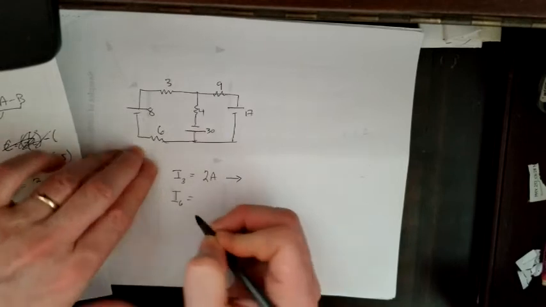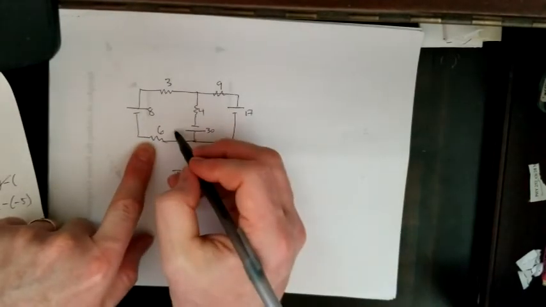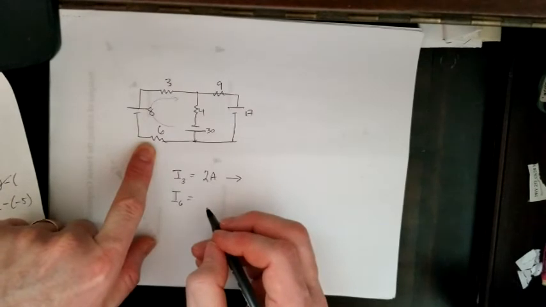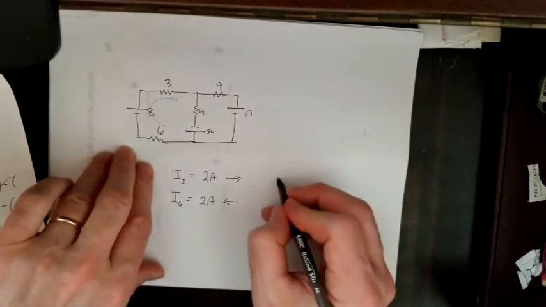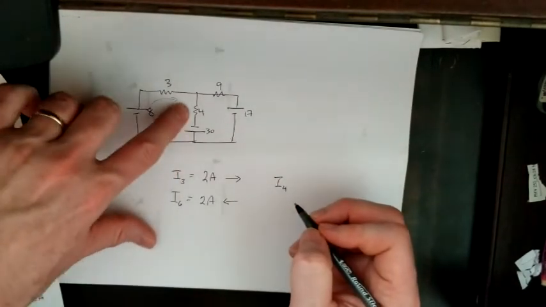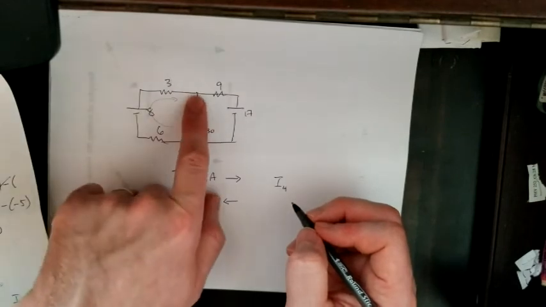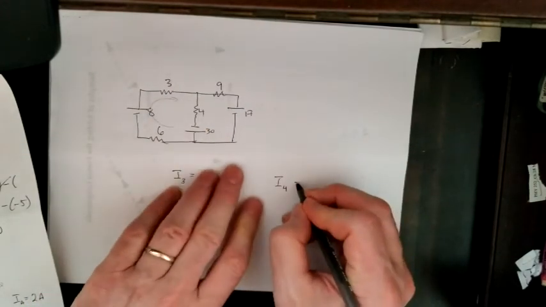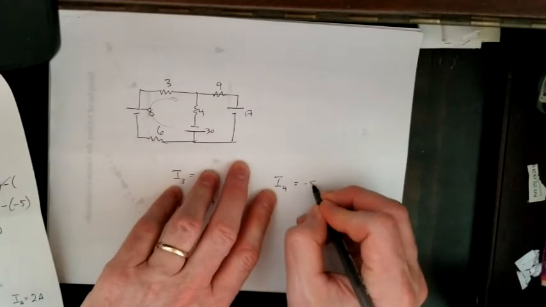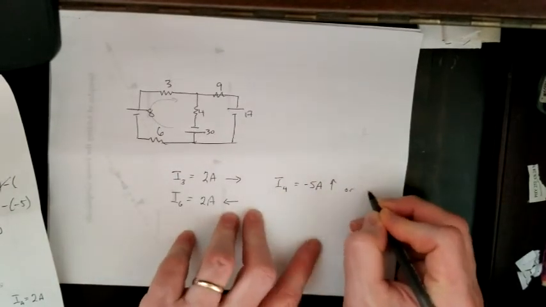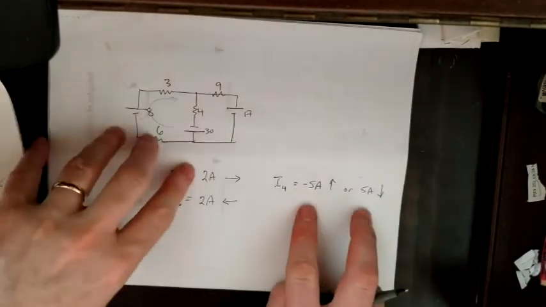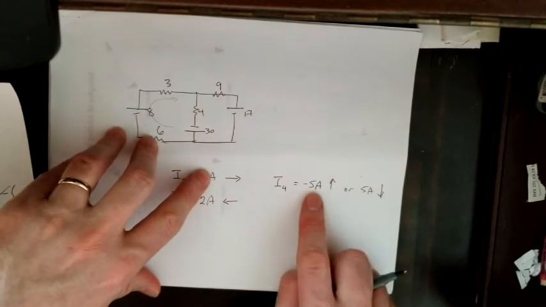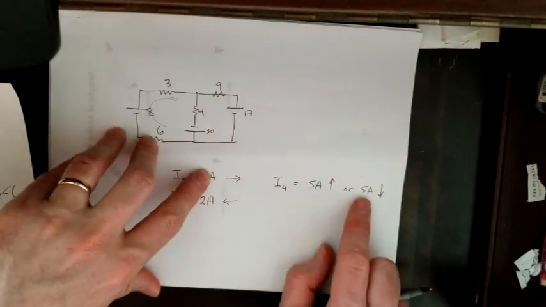The current flowing across the 6 ohm resistor, well, I had defined IA to be going like that. And so this would be 2 amperes going to the left. The current flowing across the 4 ohm resistor, I said it was going up, and I labeled that as IB. IB was -5. So I can put down -5 amperes going up, or I could also write 5 amperes going down. Either way, they are both correct. Please do not mix and match. Do not say -5 amperes down or +5 amperes up. It is -5 up or +5 down.